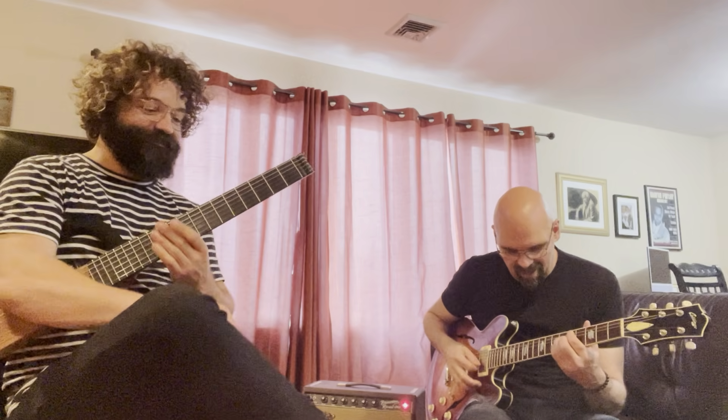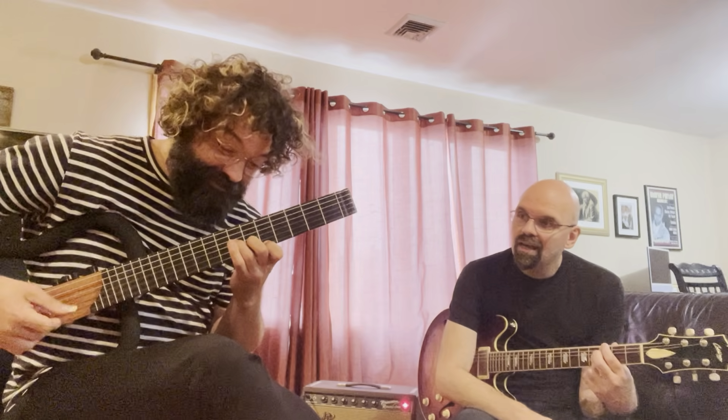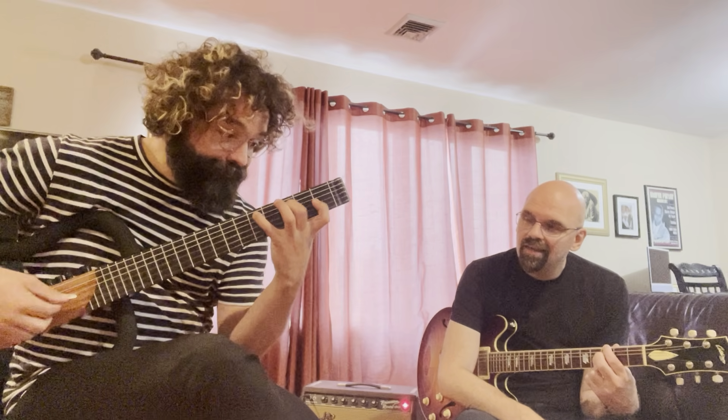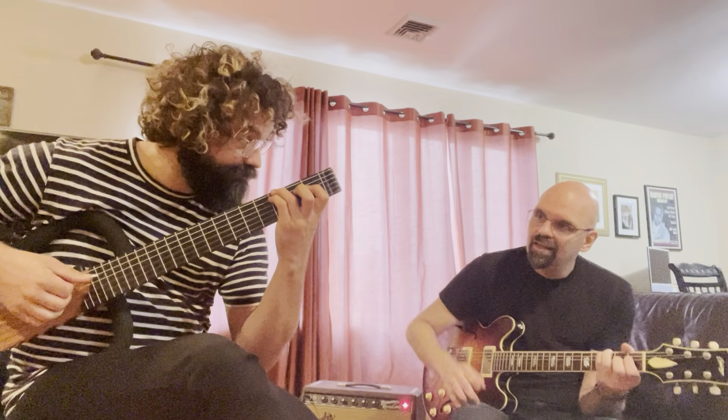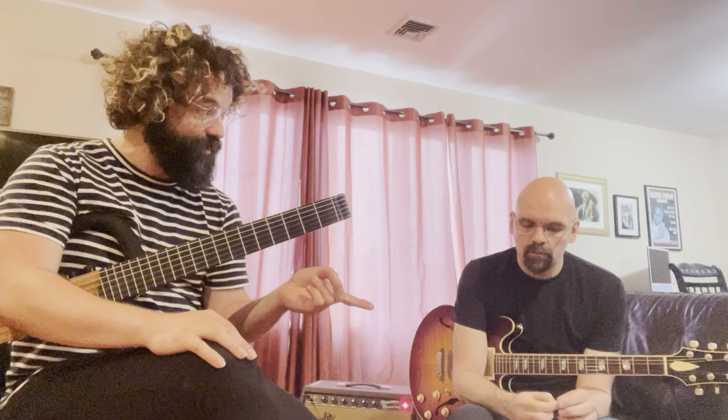Awesome. That's pretty. I love the sound of that. So then, of course, we have to start moving around. So we need to look at, that was root position. Root position again. So then we got to do the third.